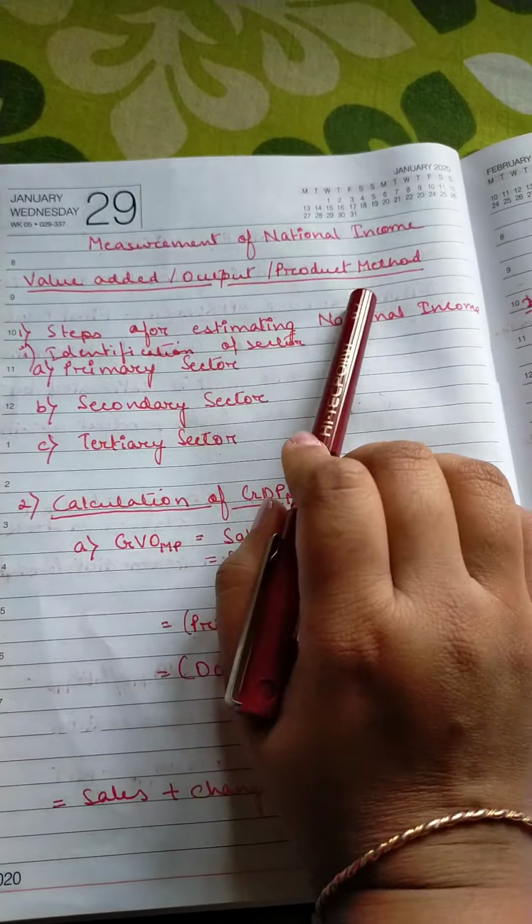The first step of estimating national income under the value added method is identification of sectors. We all know there are three sectors: primary, secondary and tertiary. First comes the primary sector. What is the primary sector? The primary sector produces products by exploiting natural resources.